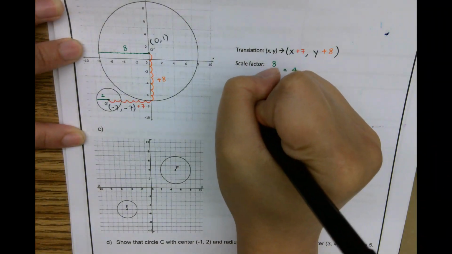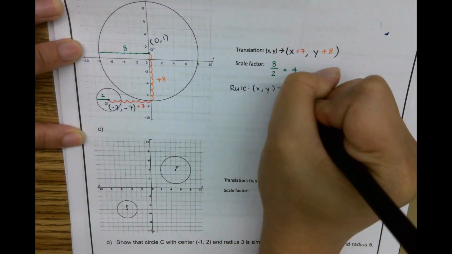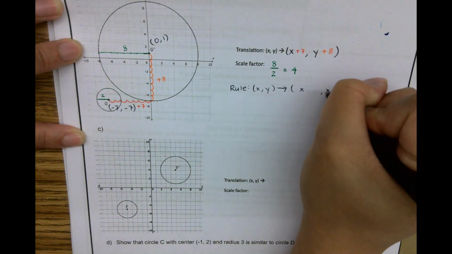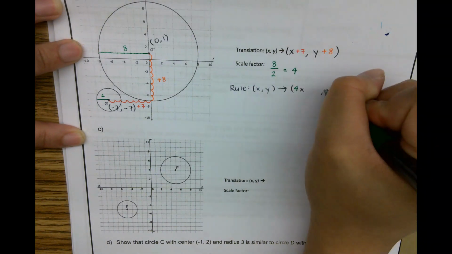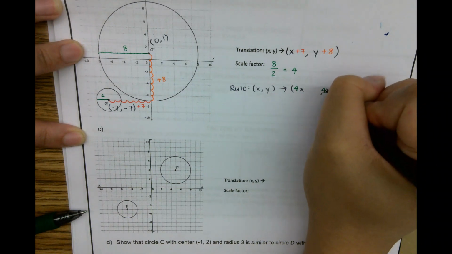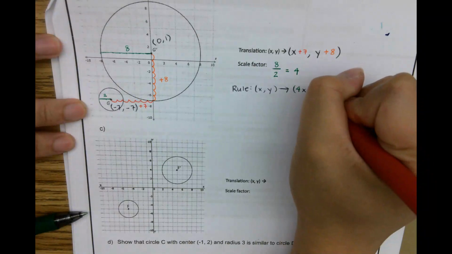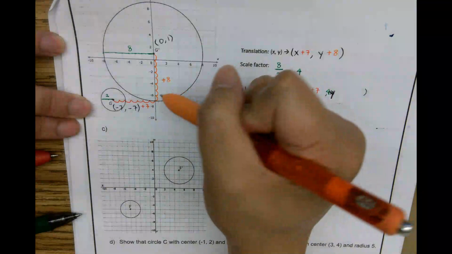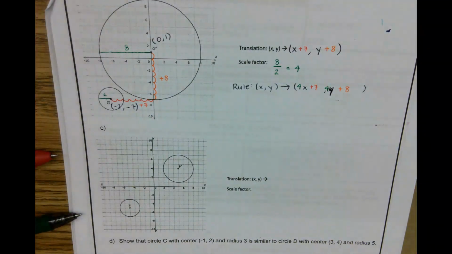And so the rule is that x and y changed by a scale factor of 4, so 4x, and 4y. And then we added 7 for the x's, it moved right 7, and we added 8 to go up for y's.